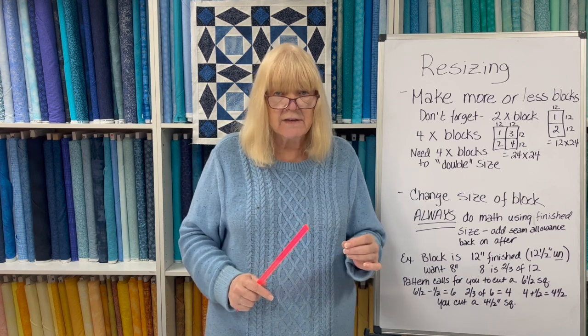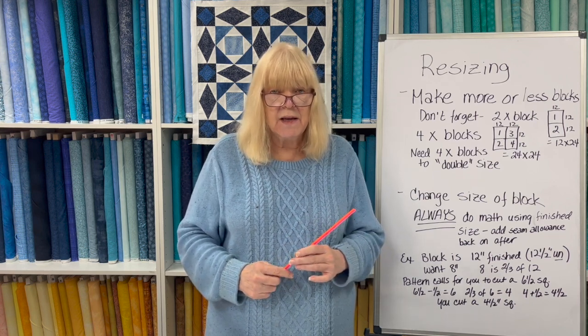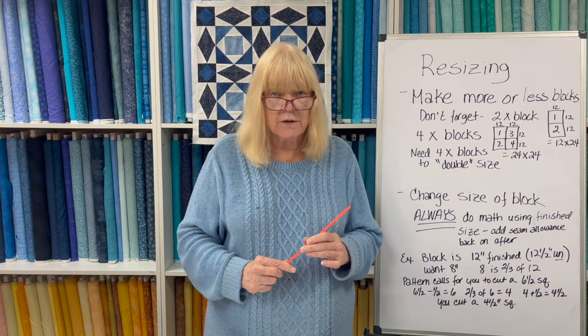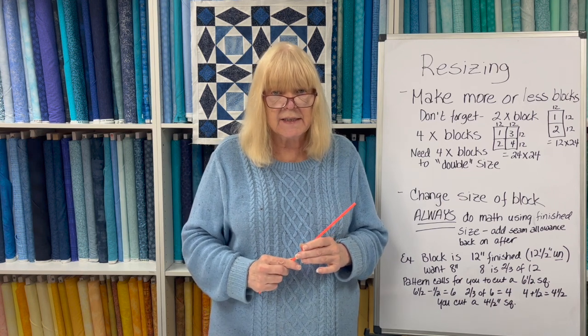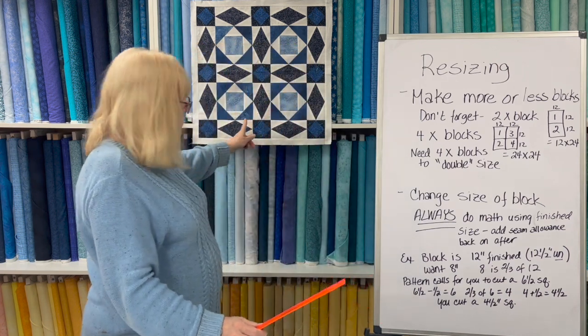The last thing that Rob talked about was a pattern called Swirling Waters. And it was a storm at sea block like this one.